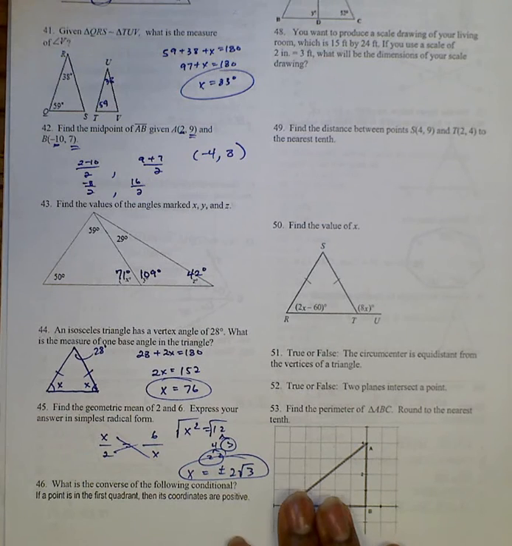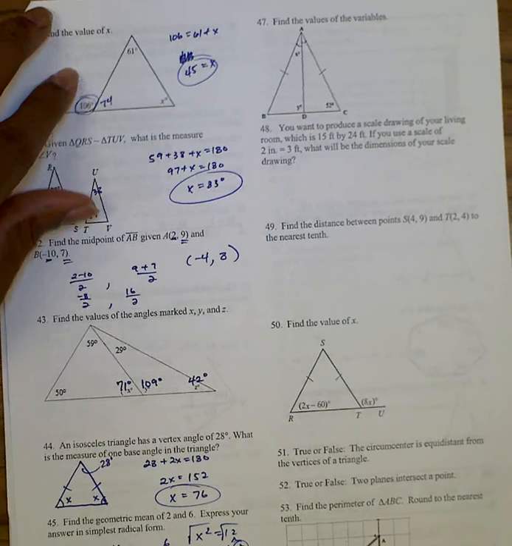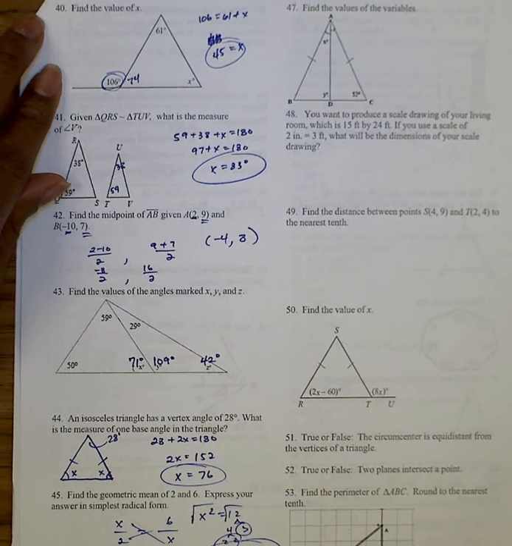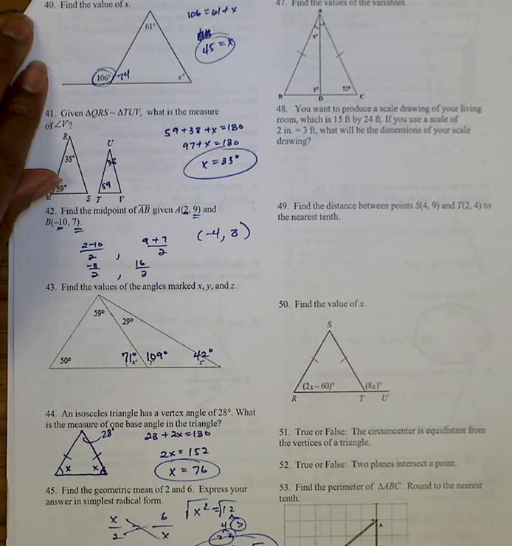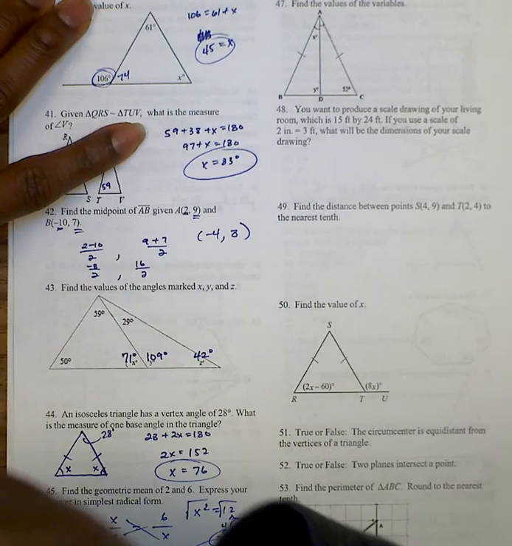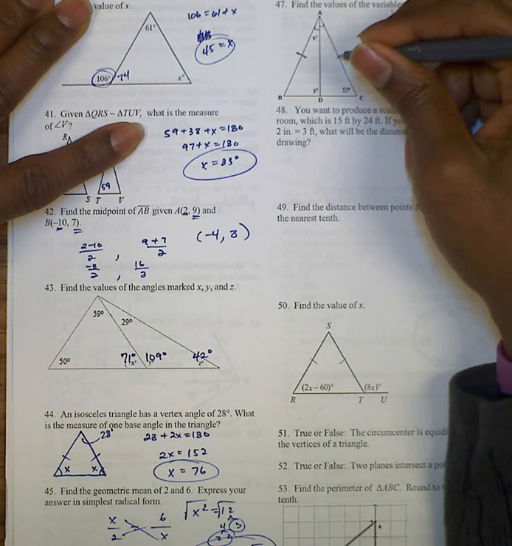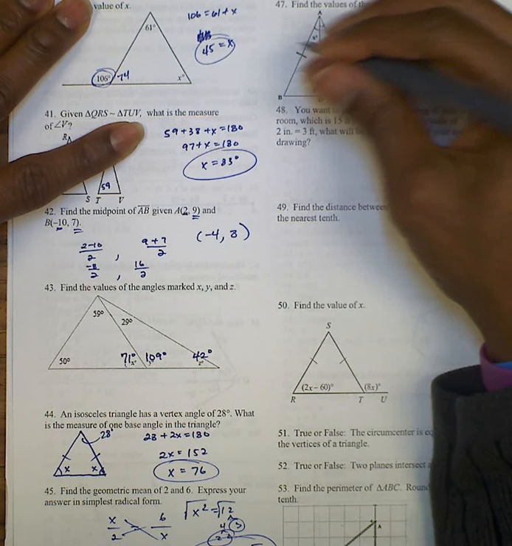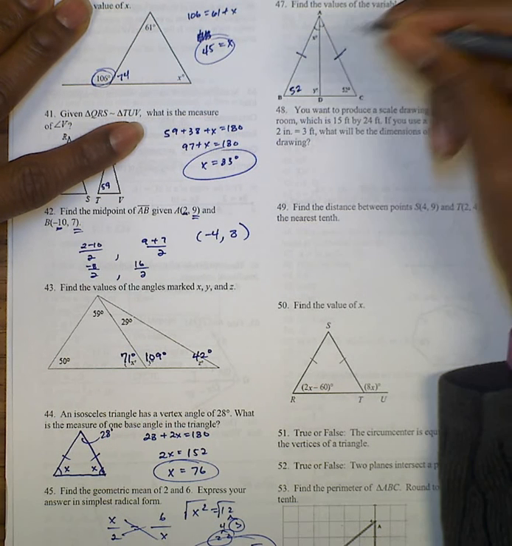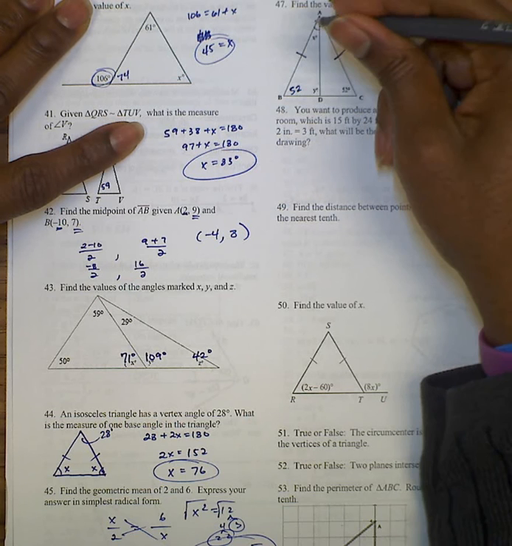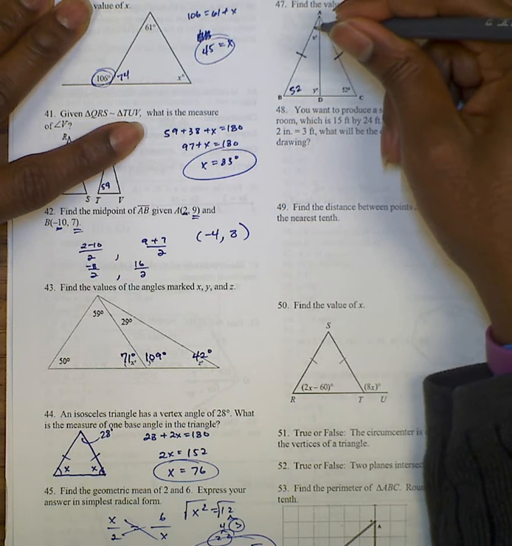All right, number 47 says find the values of the variables. All right, we are shown that this is an isosceles triangle, so because ABC is an isosceles triangle, the base angles should be the same. They're both 52. It's 104. That leaves 76 for this top angle A, which they tell us that it's split in half.